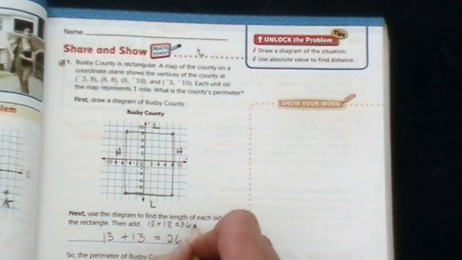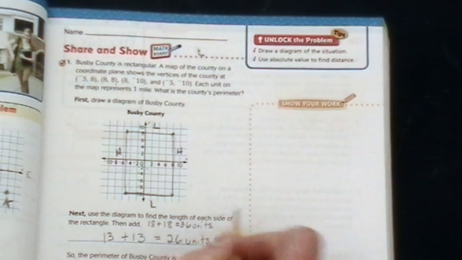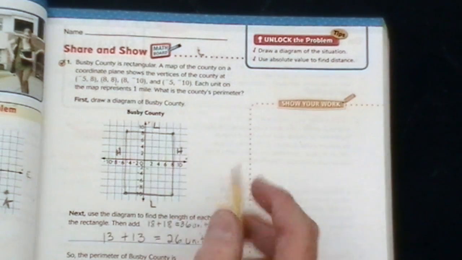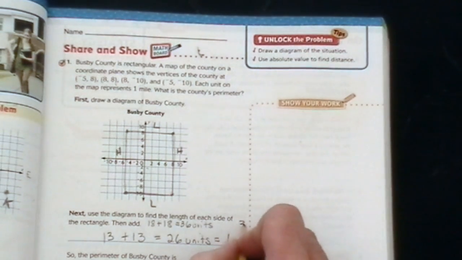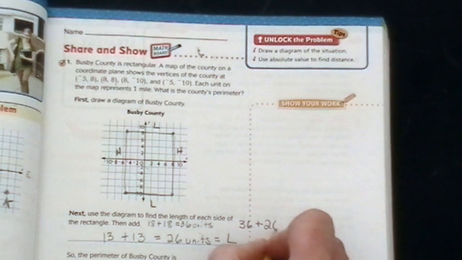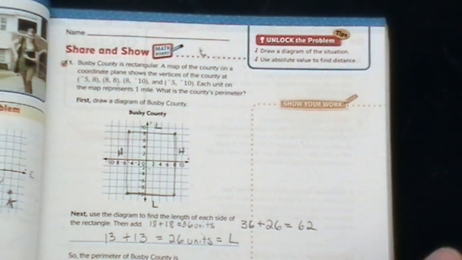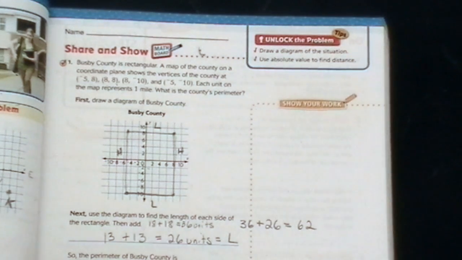36? Yeah, 36 units. And then I have to add my two heights with my two lengths. So I'm going to get 36 here plus 26, which equals 62. So the perimeter of Busby County is 62 units.